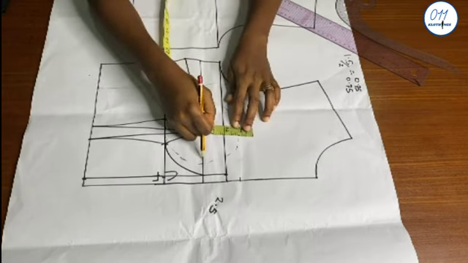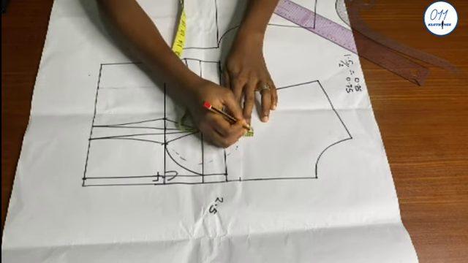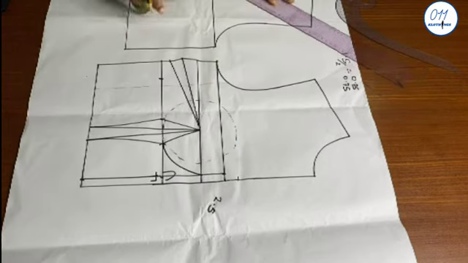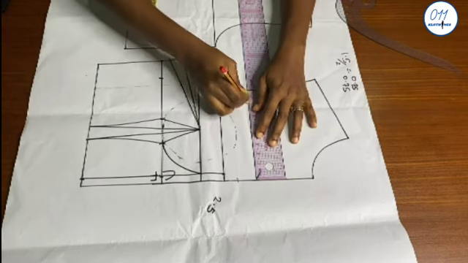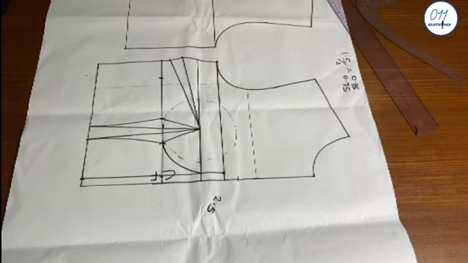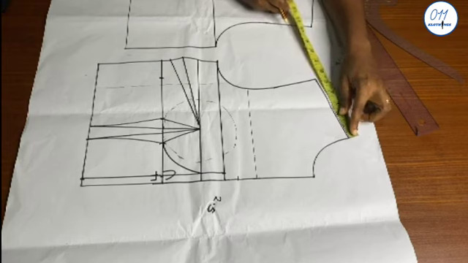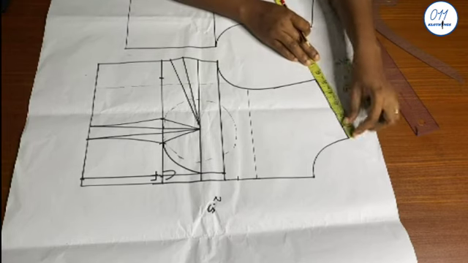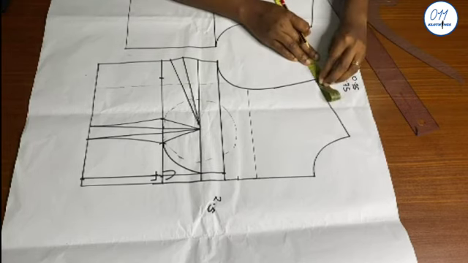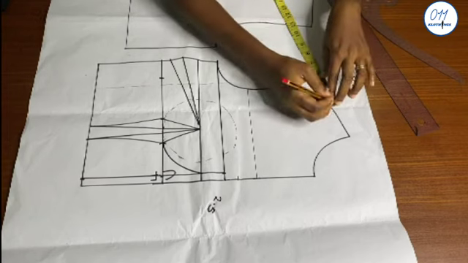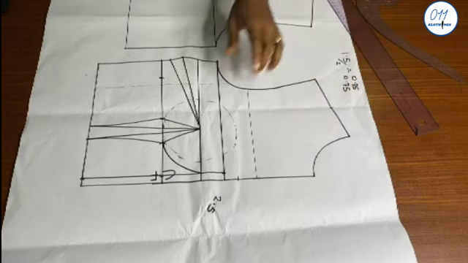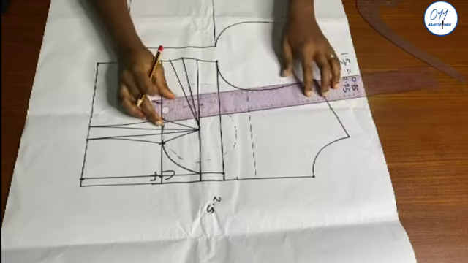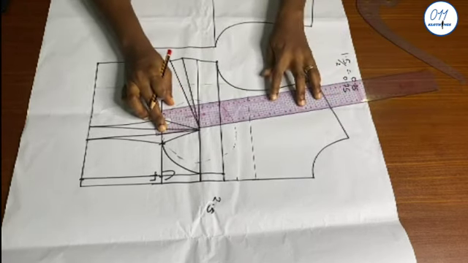From this point, from the upper part of the circle, I'll go up by 1.5 inches and I will square a horizontal line across like this. I will now go ahead and find the middle of the shoulder and I will mark the point. I will now connect it to the bust point like this using my ruler.